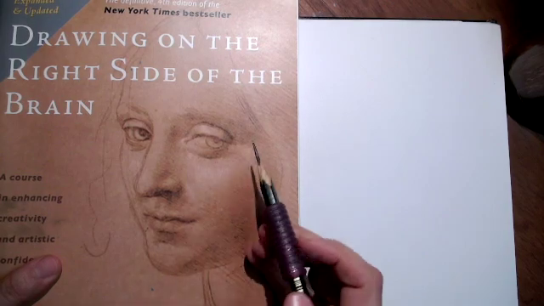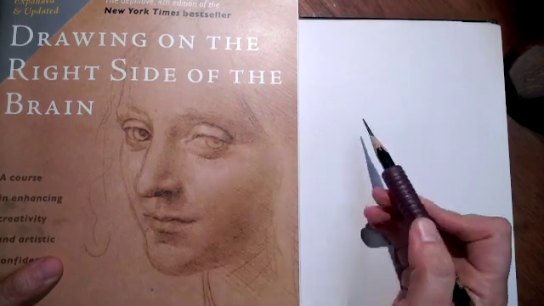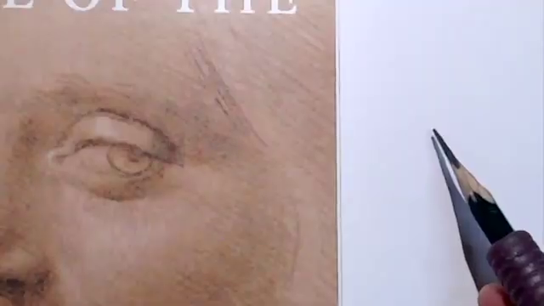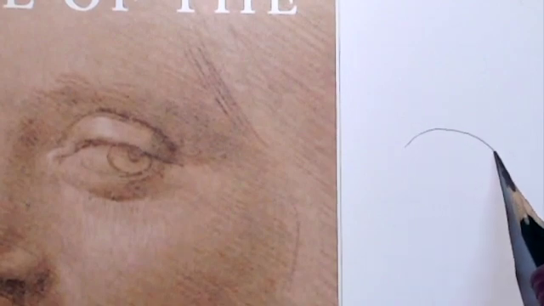So for example, here we can see an eye, and usually when students start to draw the eye, they go in and draw something that looks like this.